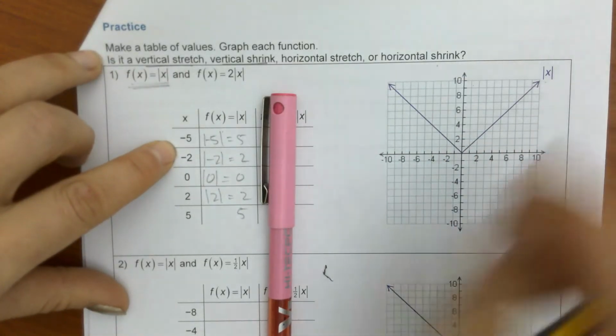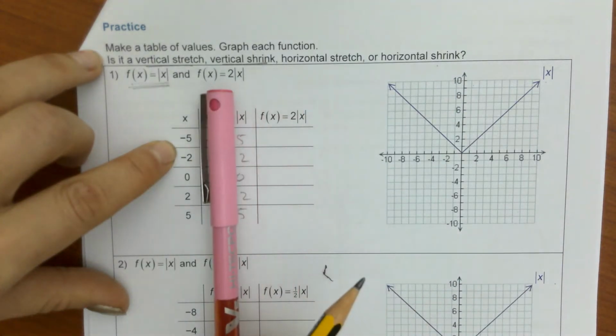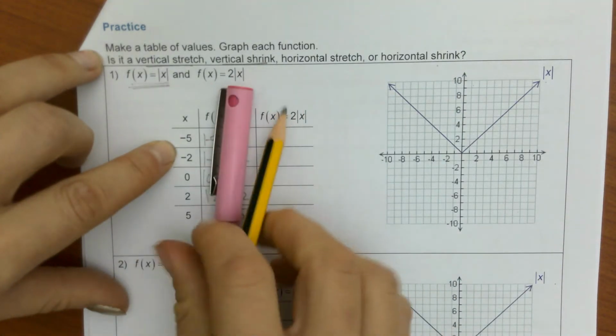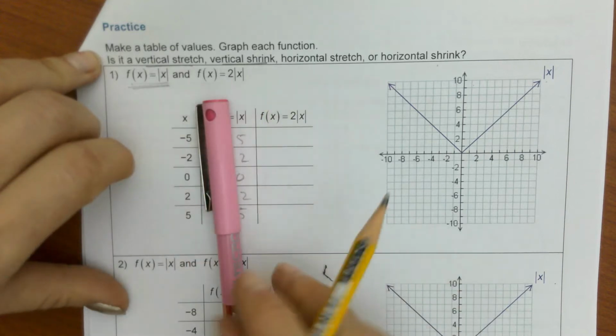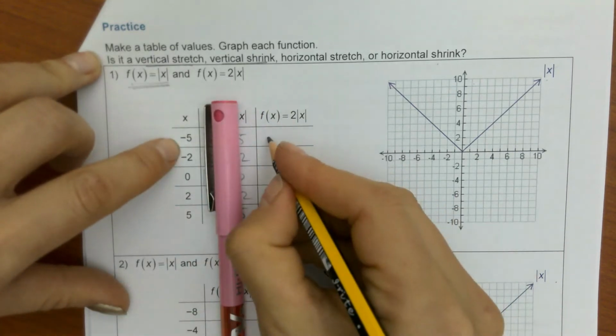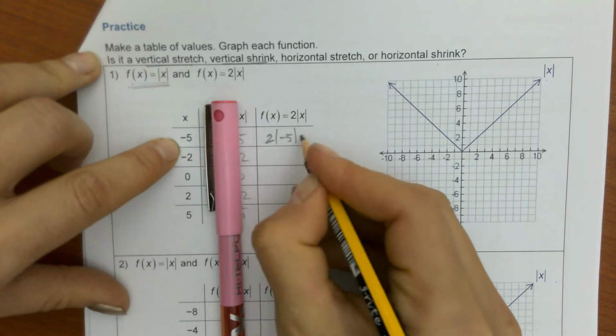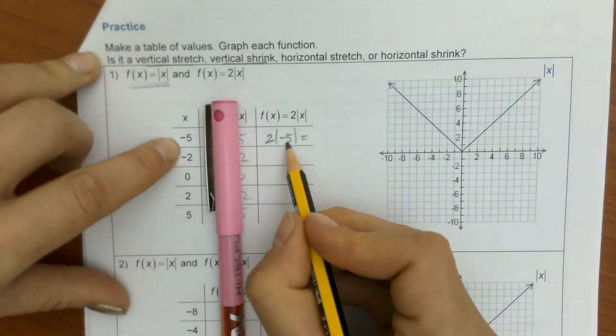Okay. So now we're going to graph what happens if I put a 2 in front of the absolute value. So let's put a negative 5 in. Well, this negative 5 does what in the absolute value?